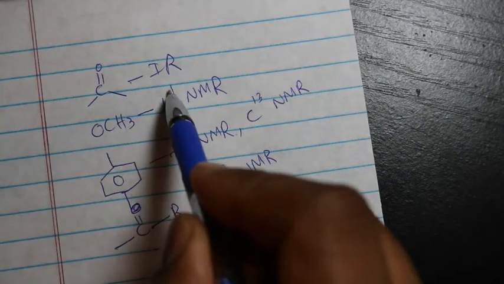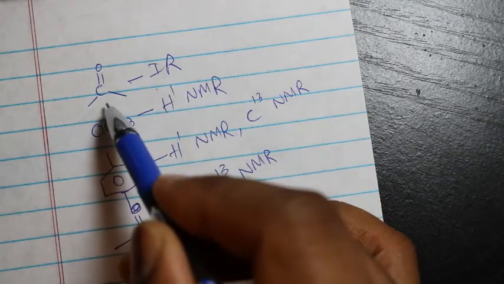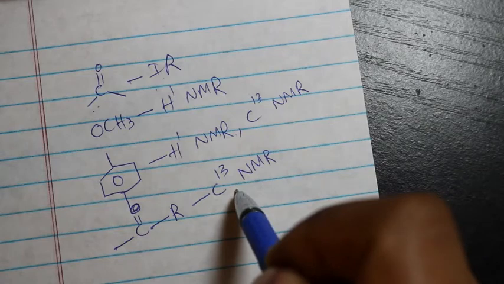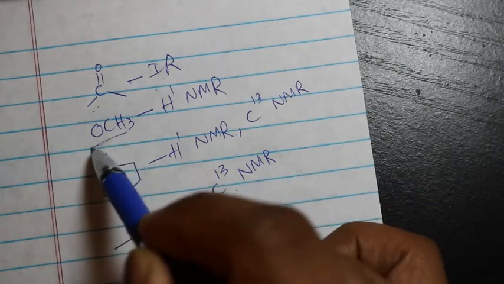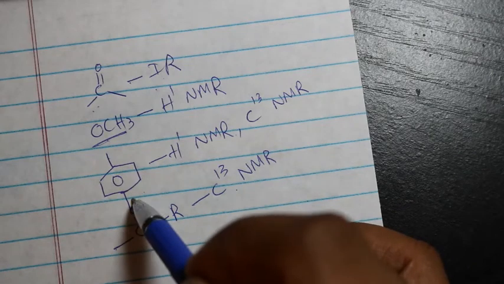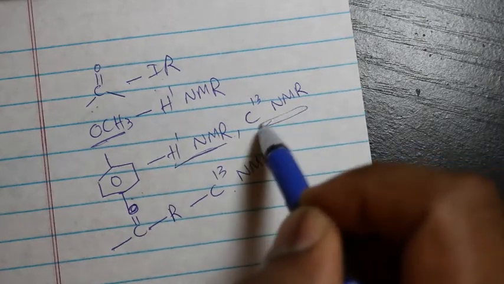So this is all the information we have so far. We have a carbonyl functional group we confirm from IR and C13 NMR, and we confirm a methoxy, and also we confirm a 1,4 disubstituted benzene ring from proton NMR and carbon NMR.